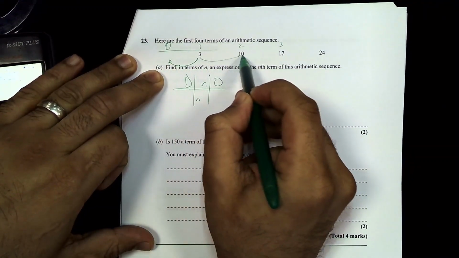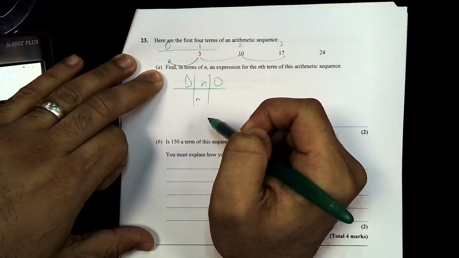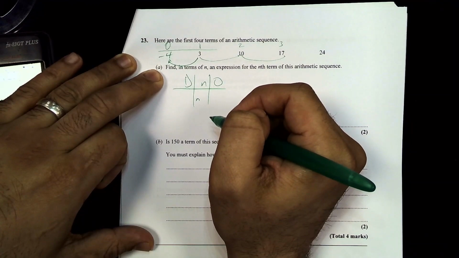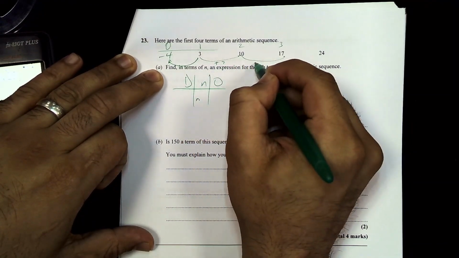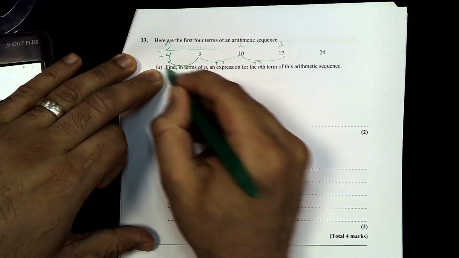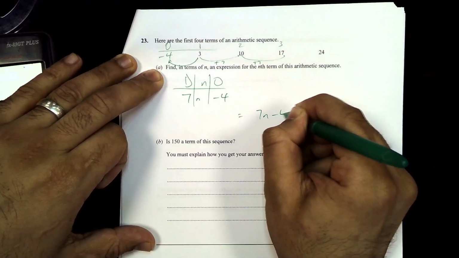Now, the pattern goes up by 7, yeah? So if I go back, I take away 7. Alright, so 3 take away 7 is minus 4. And I've just told you it goes up by 7 each time, yeah? So the difference each time is 7. The 0 term is minus 4. The answer then, 7n minus 4.